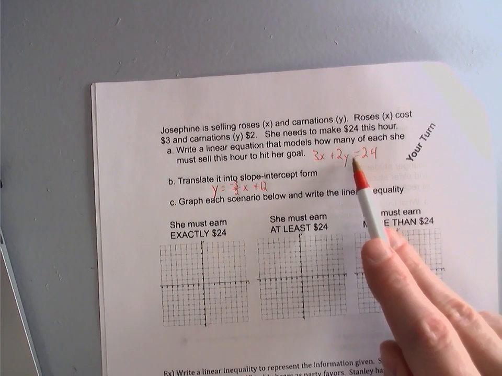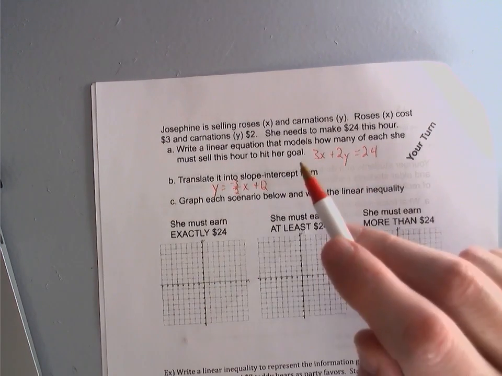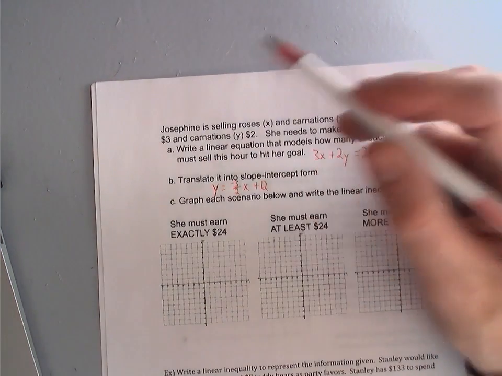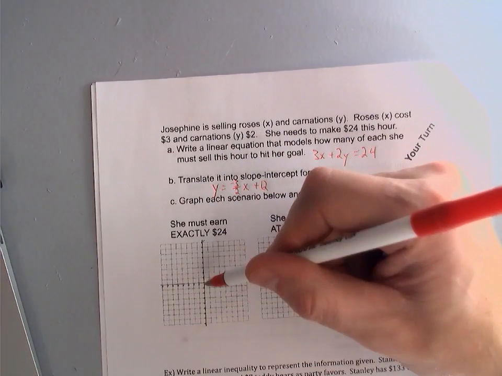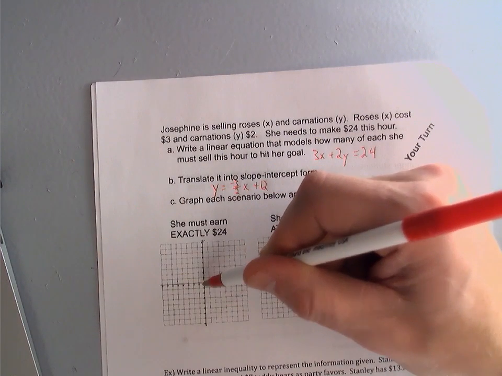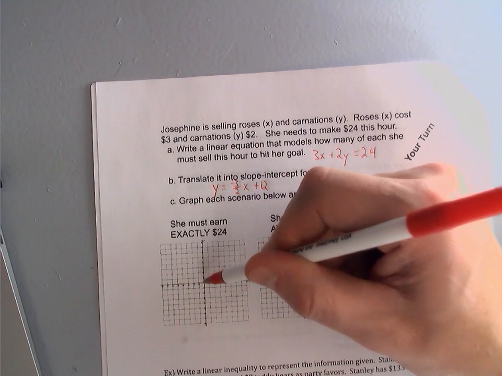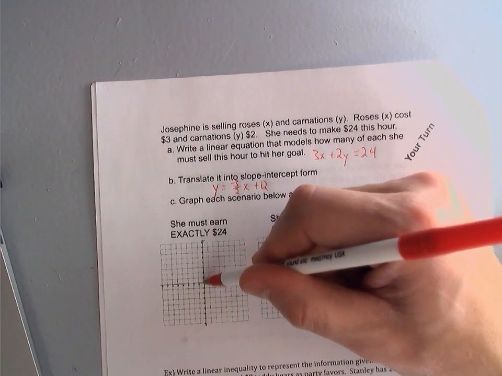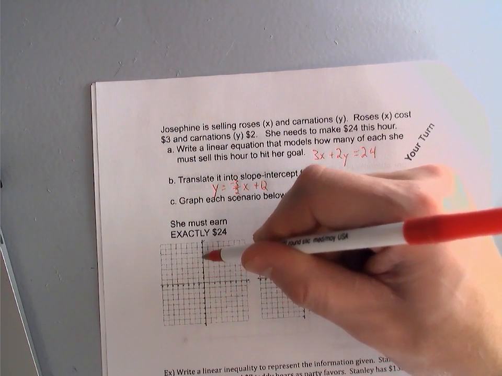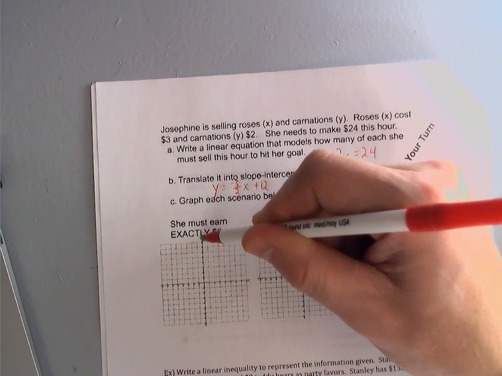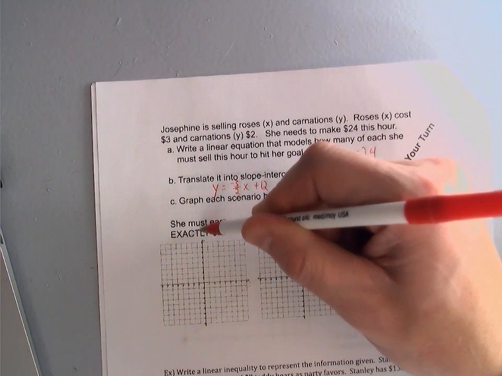Exactly would mean equals. So we know that the y-intercept is 12. Let's see, 1, 2, I think this is going up by ones. 1, 2, 3, 4, 5, 6, 7, 8, 9, 10, 11. So 12 is going to be somewhere up in here.